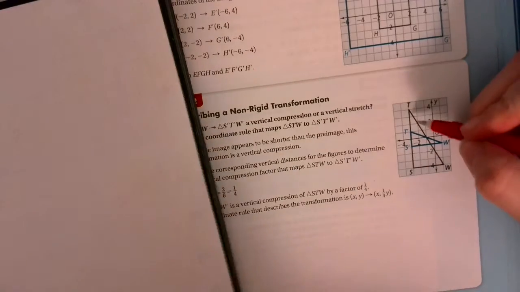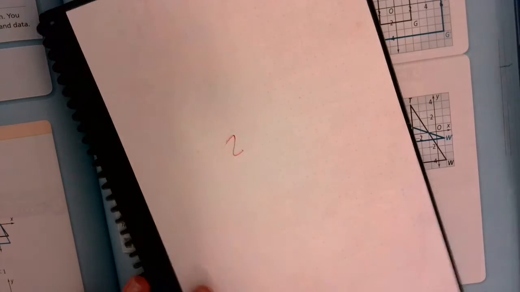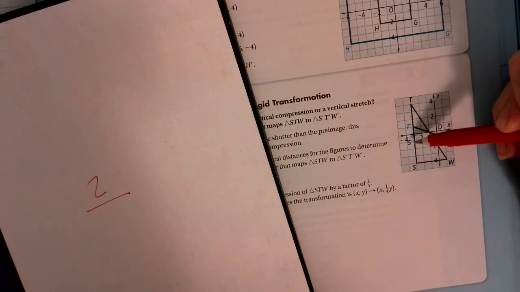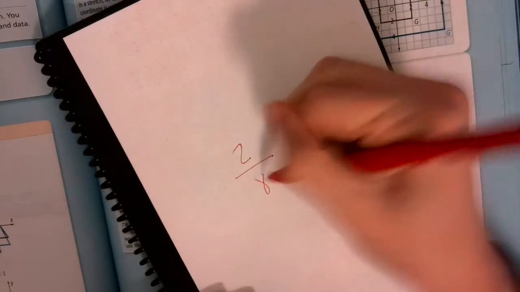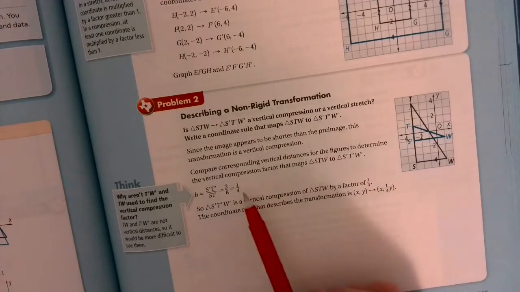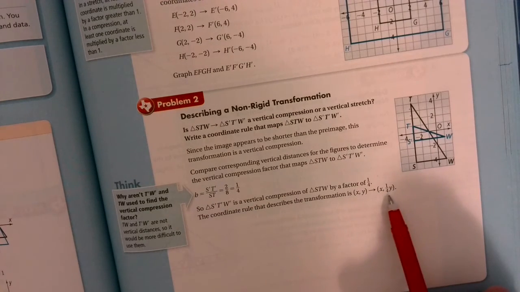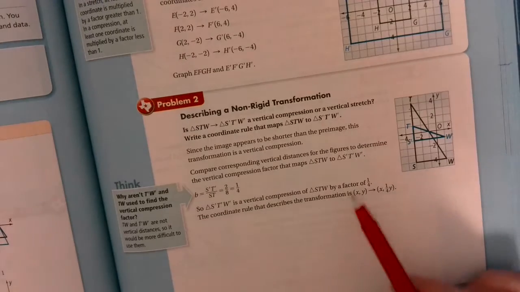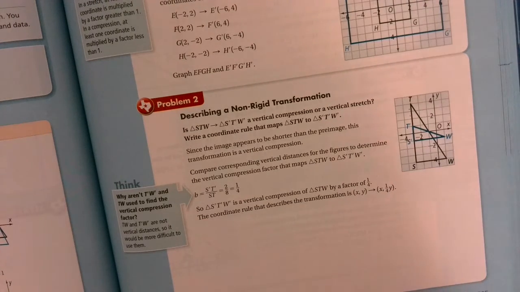We can do that by saying, hey, our image is 2. This is just like how we found a scale factor in 8-7. Image over pre-image. Our image length is 2. The pre-image is 1, 2, 3, 4, 5, 6, 7, 8. 2 out of 8 equals 1/4. So that means we multiplied all of our y's by 1/4. It goes more into detail with that. There are videos on Savas of that example problem if you would like more detail. Let's look at one more.